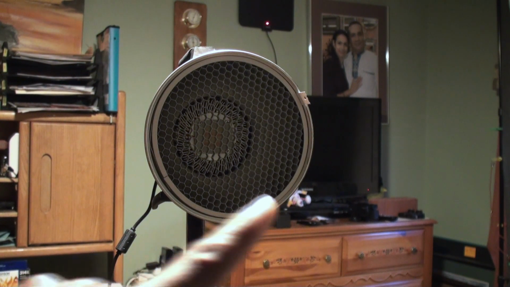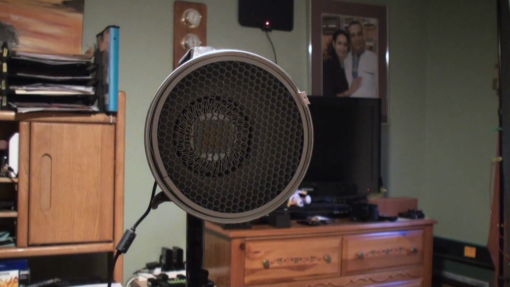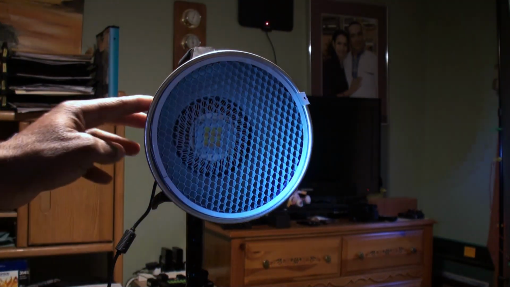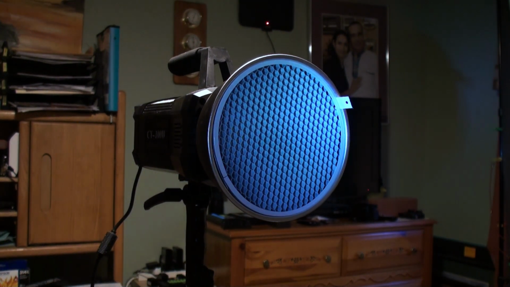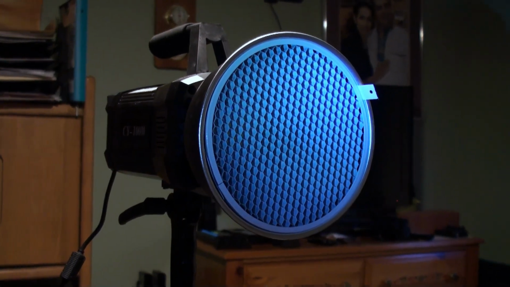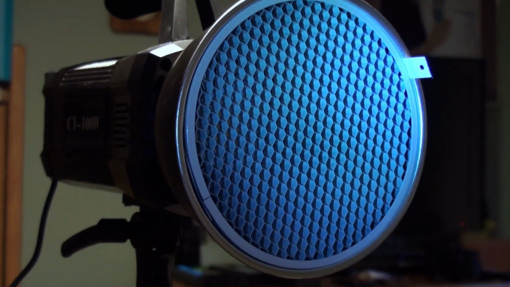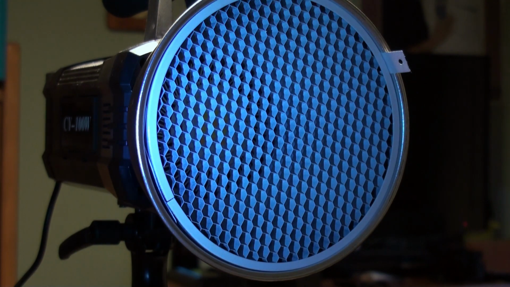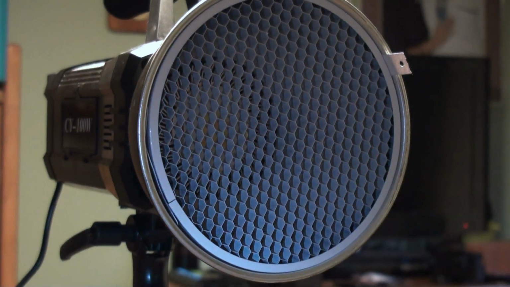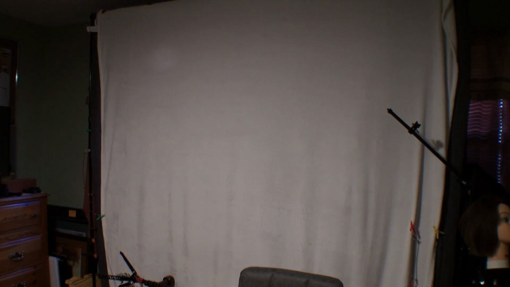Okay guys, I've now completely painted the grid white. It shows up blue just because of the white balance of the camera here. Let me zoom in just a little bit so you can see that it is entirely painted white. And we're going to take another look and see if we get those grid lines on our background. So let me get everything turned back around here. Okay, we've got everything turned back around. Let me go ahead and turn the light on.